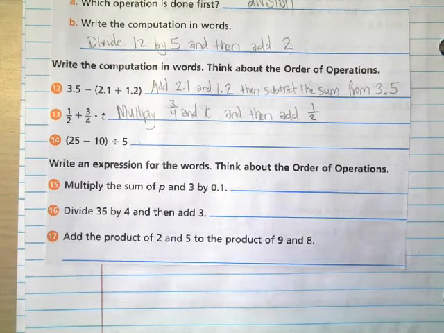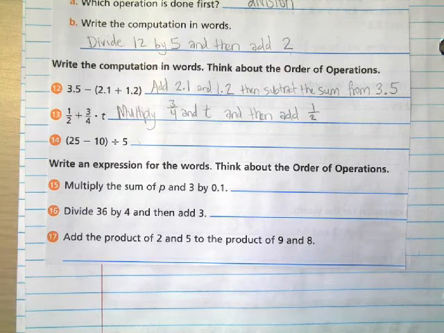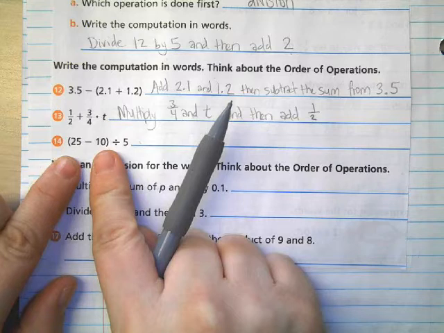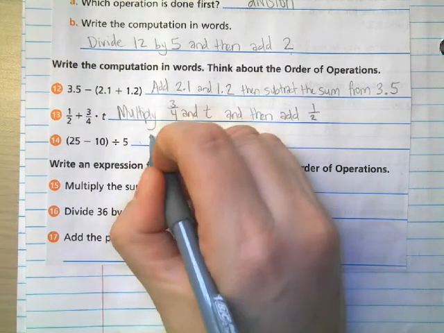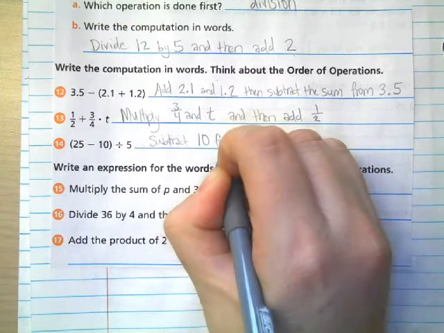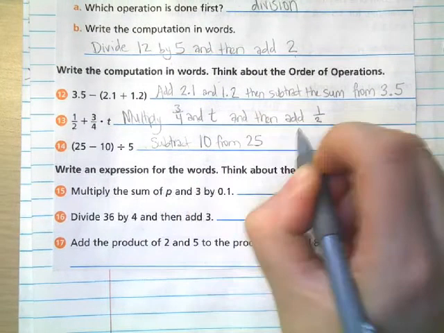Number 14. In my head, I'm just thinking, okay, 25 minus 10, and then divide by 5, right? But I'm trying to use some really good computation words. So, are there parentheses in number 14? Yeah, point to them. Really, I want both fingers on your paper pointing to them in 3, 2, 1. You should have pointed. They are surrounding the 25 and the 10. So I have to do that first. So I can say subtract 10 from 25.